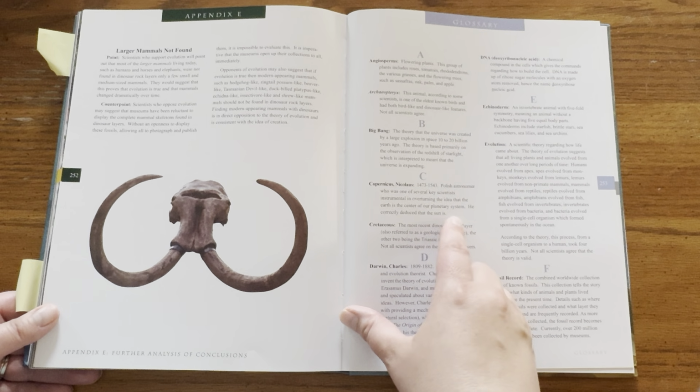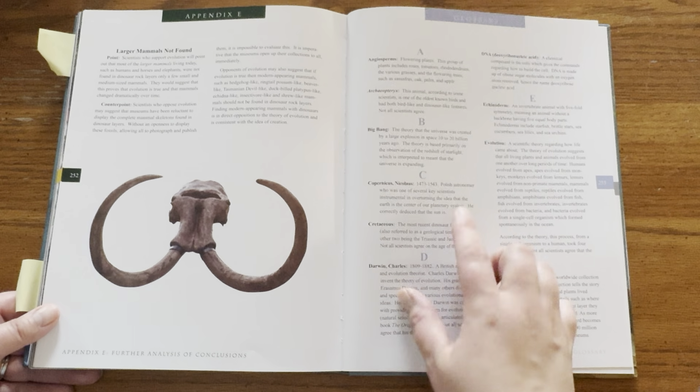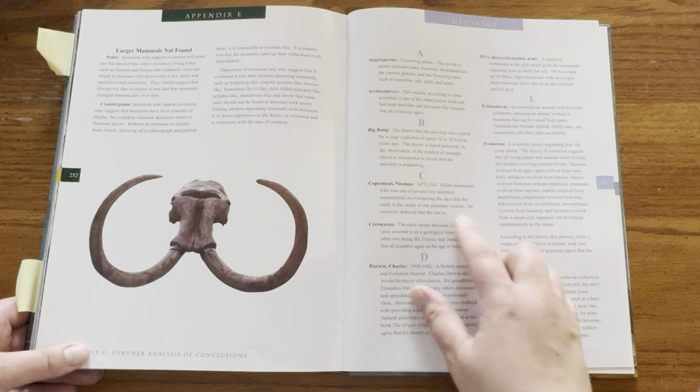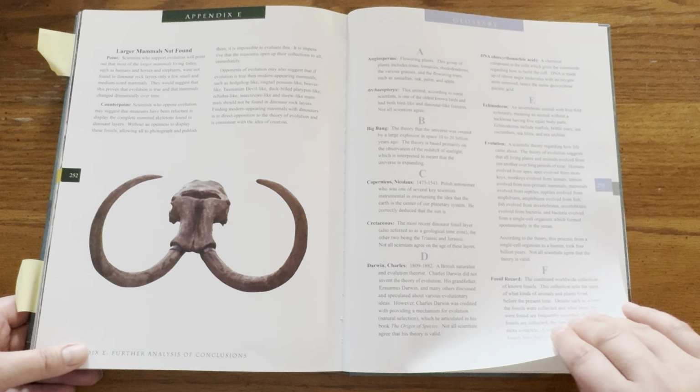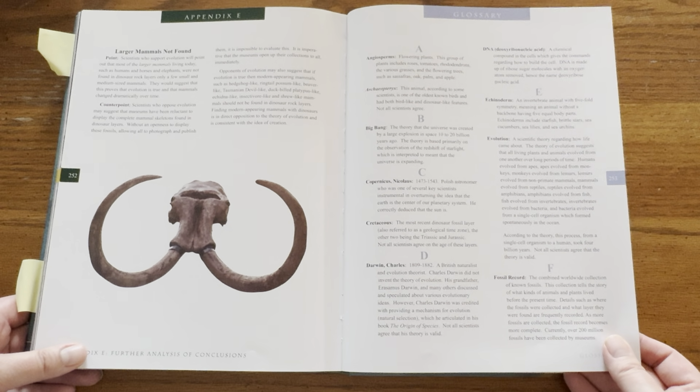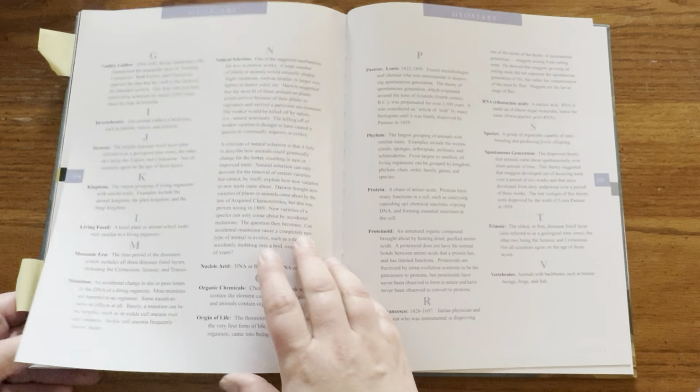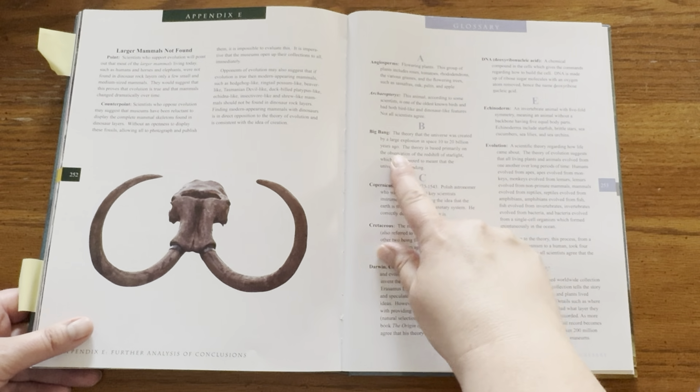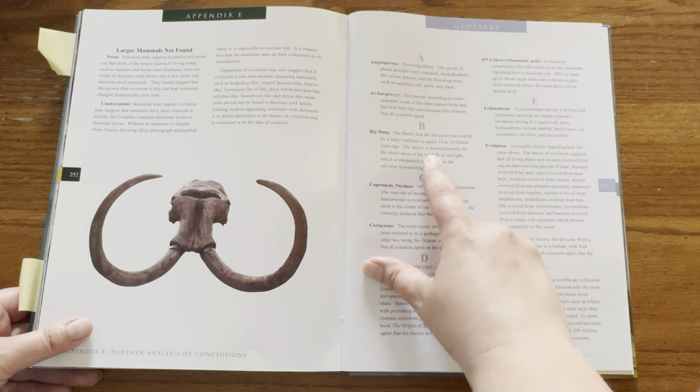I didn't finish their sentence here, so that must be a typo. Let's see if it goes in here. Okay, it doesn't say his name.